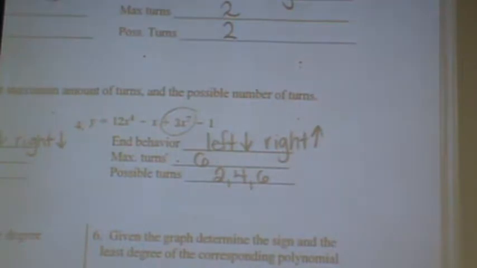Number 4, what's this end behavior? That's your highest power. So the left is going to go down and the right is going to go up. The maximum number of turns is 6, but what would you write for possible? 2, 4, or 6.